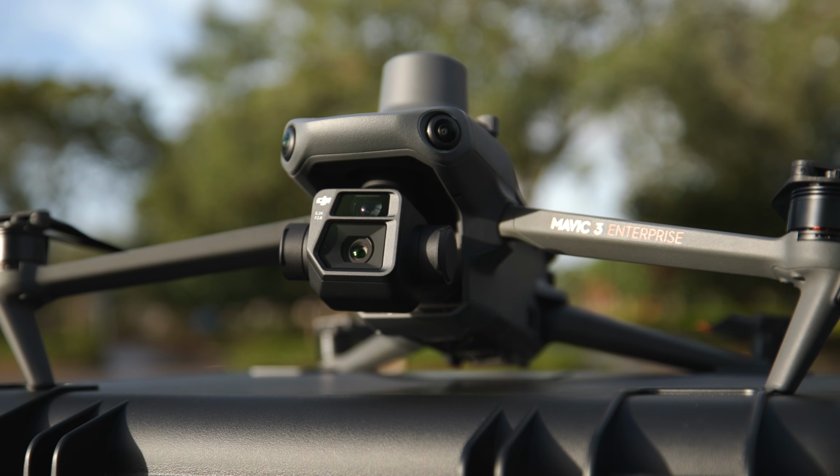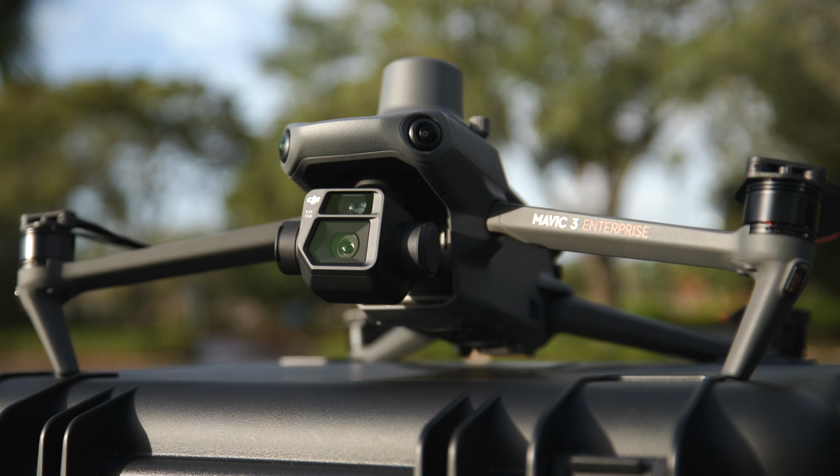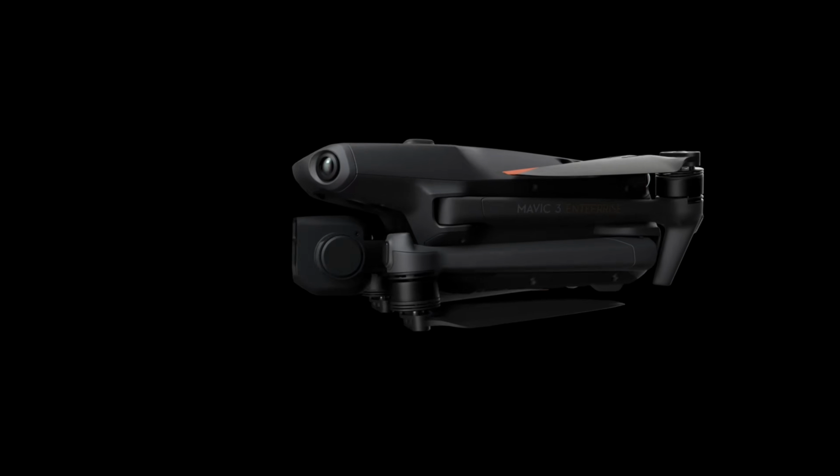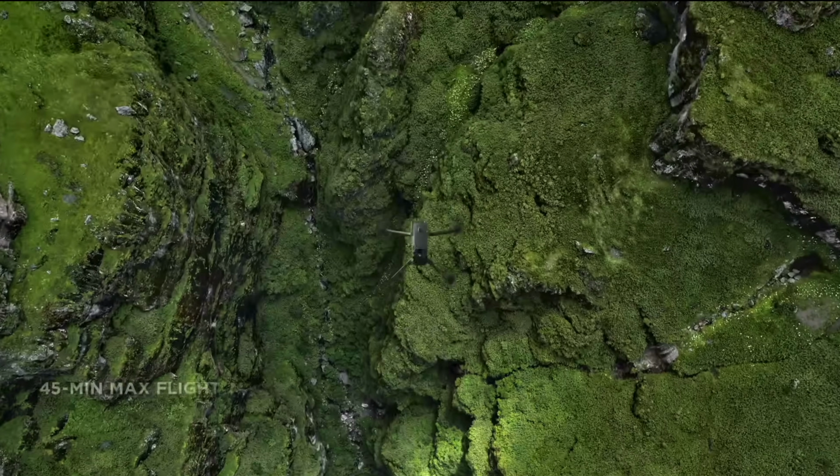Now, let's talk about the Mavic 3 Enterprise and why I think this is going to be the absolute king of drone photogrammetry. But before that, let's go ahead and get all of the relevant specs of this drone out of the way. Coming from the Mavic 3 body, this drone is basically the same thing. Same shape, same collision avoidance system, and even same flight time. But that's pretty much where their similarities end.